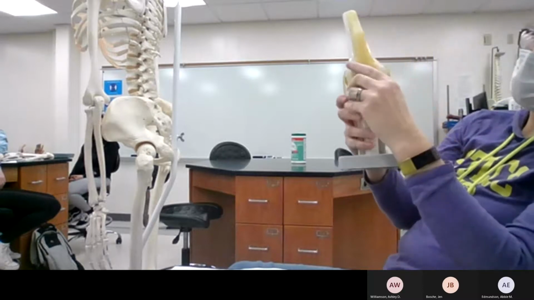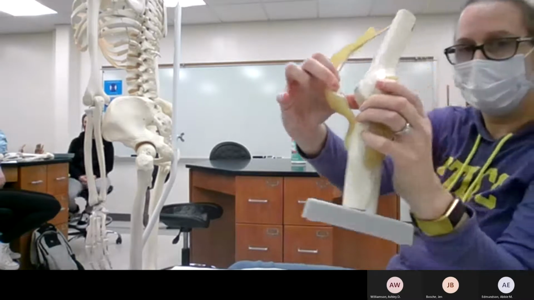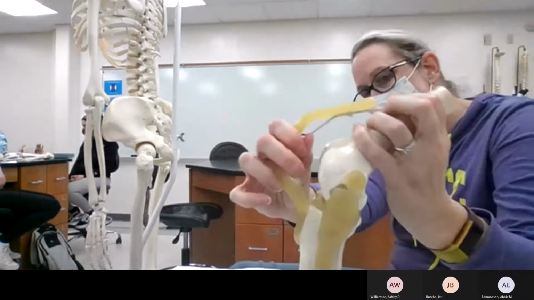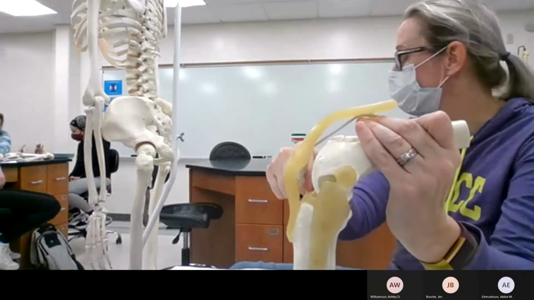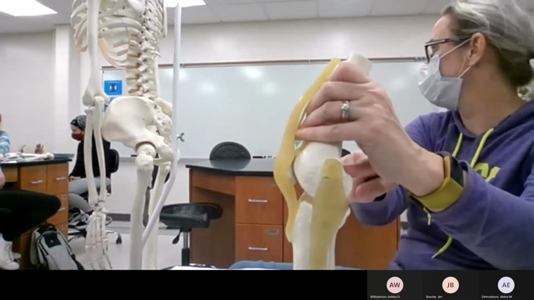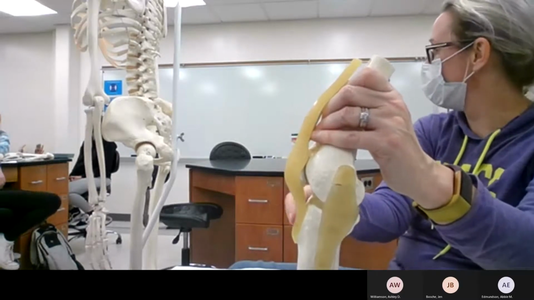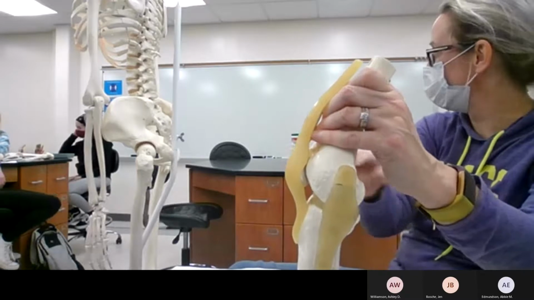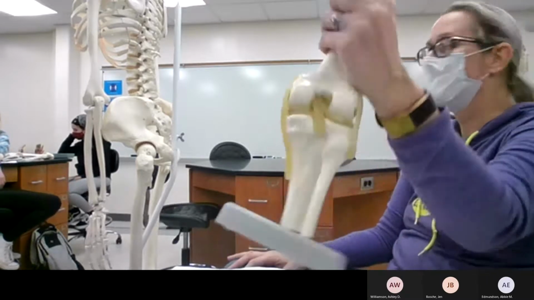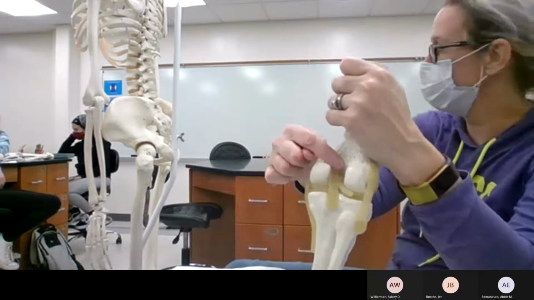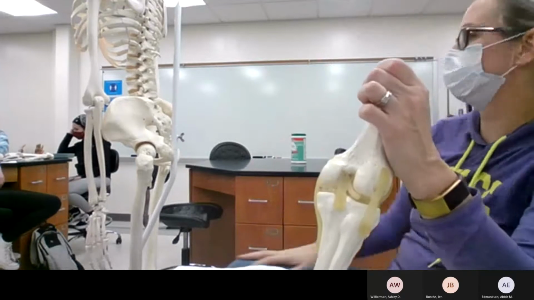Now, to see the ACL, you have to kind of open up. And the ACL, if you kind of bend and open up, it starts at the anterior of the tibia and connects to the posterior of the femur. So it starts at the anterior, that's why it's the anterior, and connects to the back, and it runs through the center of the joint. So anterior cruciate ligament. On the back, posterior cruciate ligament connects the posterior of the femur to the posterior of the tibia.